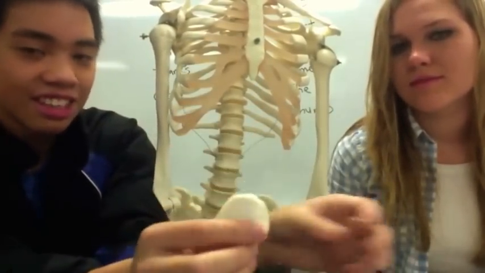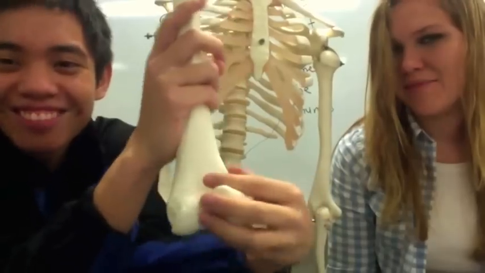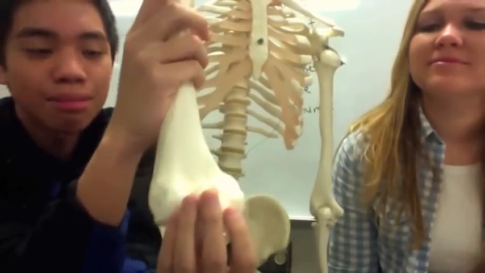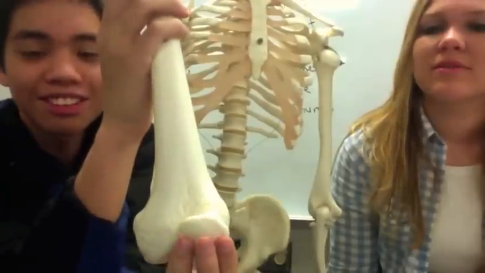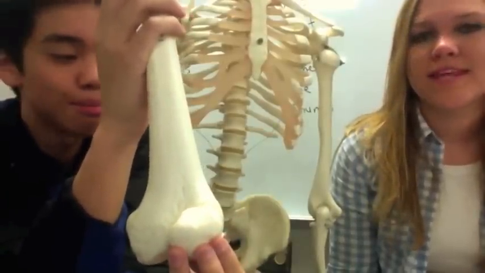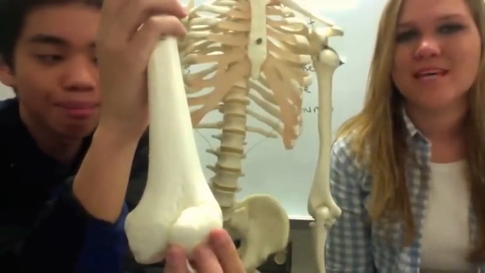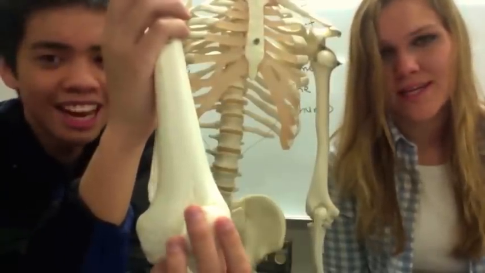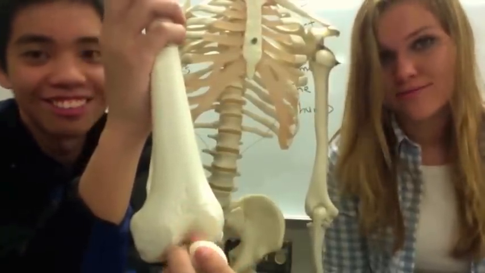Then you have this little bone right here. This is called the patella, which goes right here. That is your kneecap. But you're going to have to know patella for the lab exam. Don't say kneecap. You'll get it wrong.